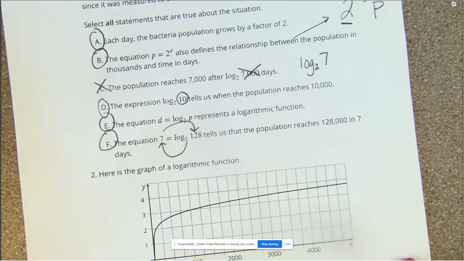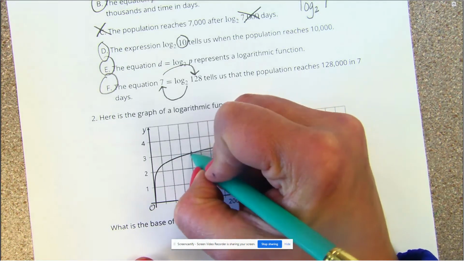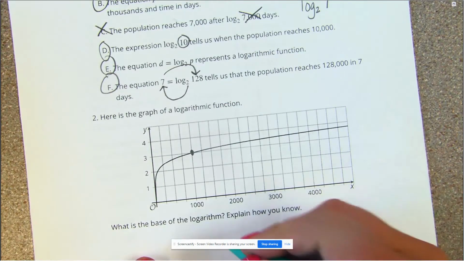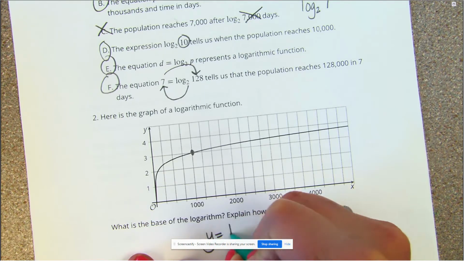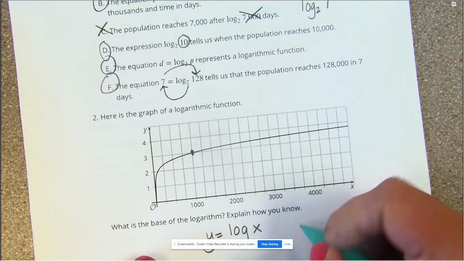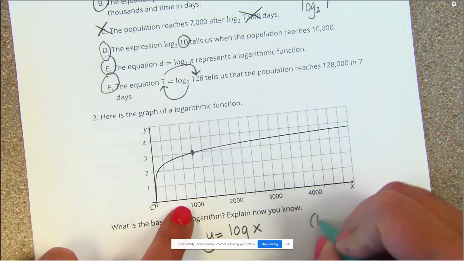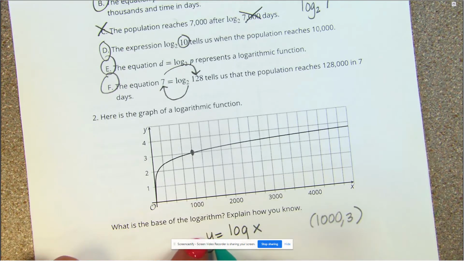Number 2. Here's a graph of a logarithmic function. What is the base of the logarithm? So what I would do for this is try to find a point that I can clearly see. This point looks good. On a logarithm, I have y equals log of x, and I've got the point here, 1,000 and 3. So 3 is the power.